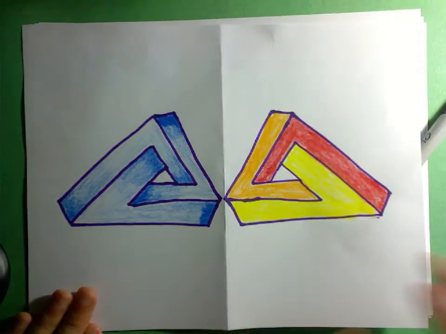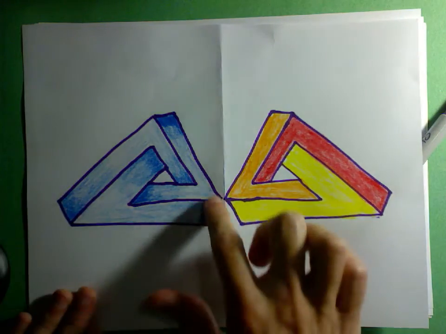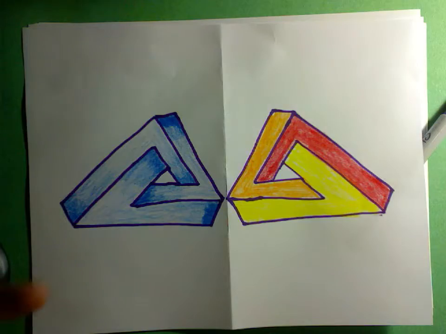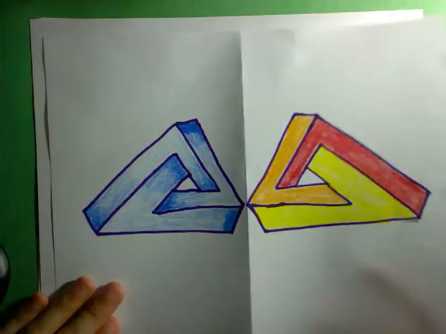So it's kind of playing that trick on your eye because the sides keep overlapping one another, and it would be impossible for this to have that sort of angle. So it's an op art, or an art that plays tricks on your eye. So if you want to try to make one of these, here is the first step. I'm going to go step by step with you on how to make this.